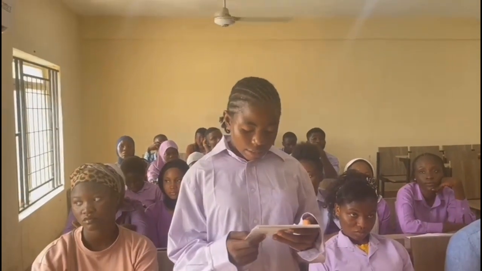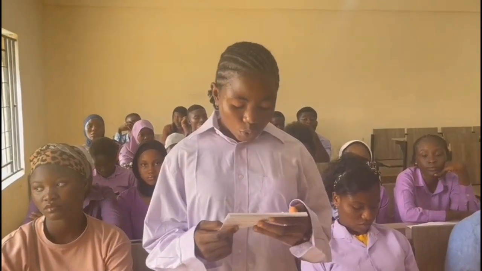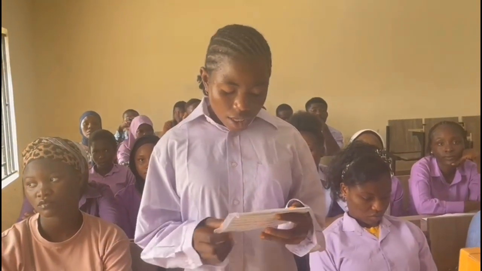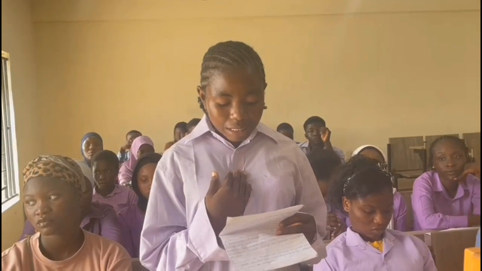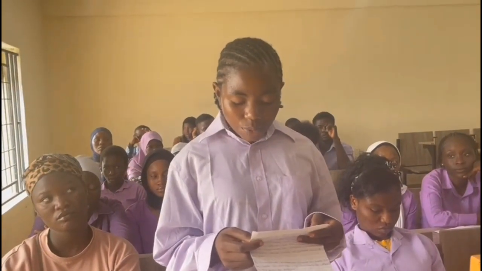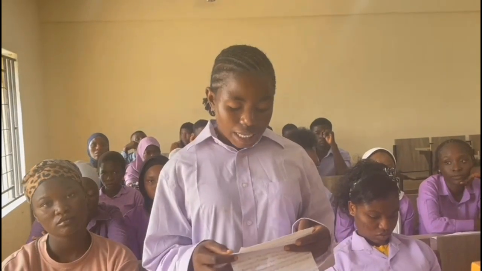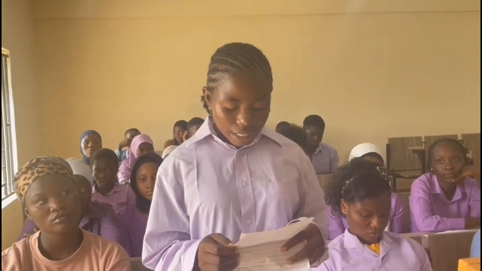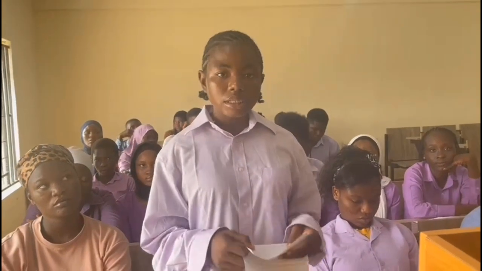Secondly, timeliness. Metadata should be kept up to date to reflect any changes or updates in the data it describes. Then the third one, accessibility. Ensure that metadata is easily accessible and understandable to users. Clear documentation and standardization formats can help accessibility.